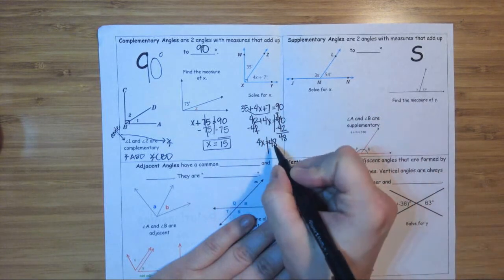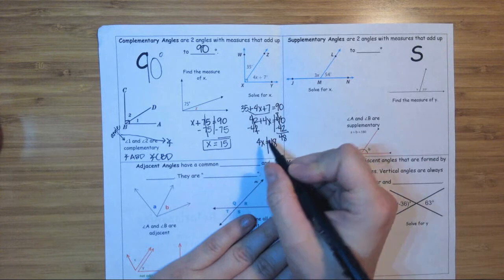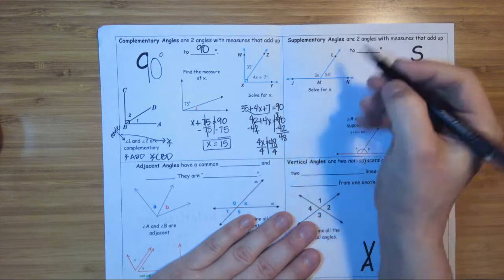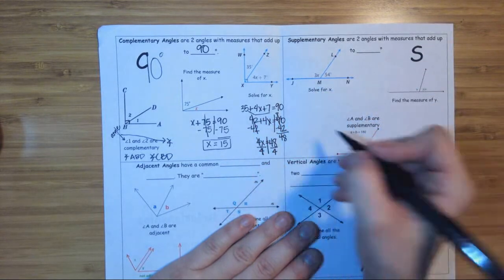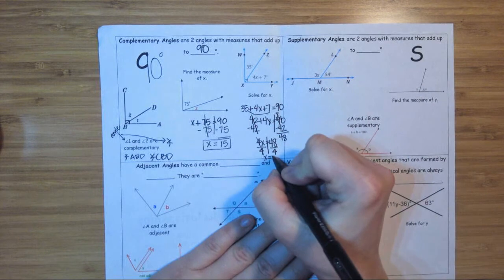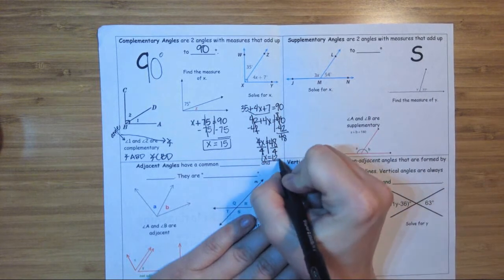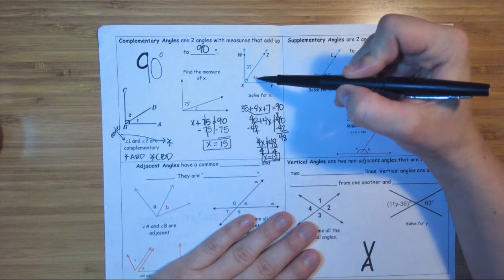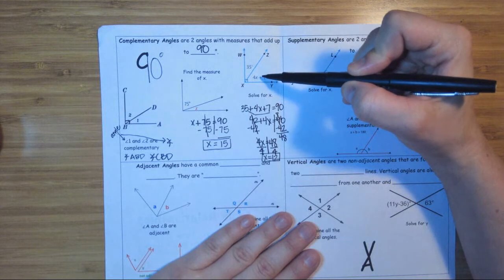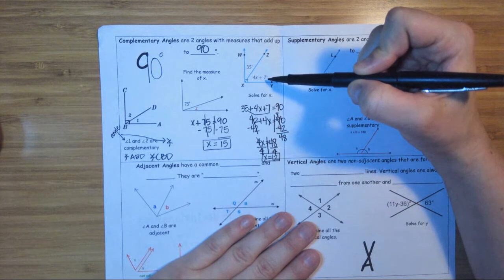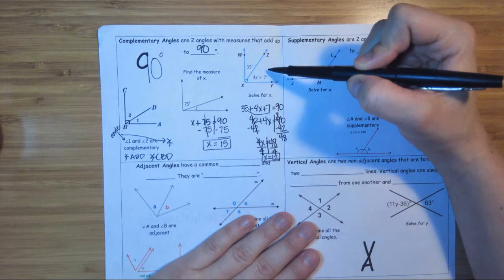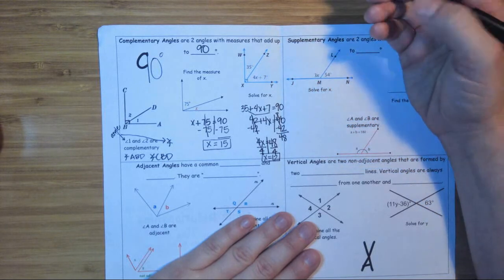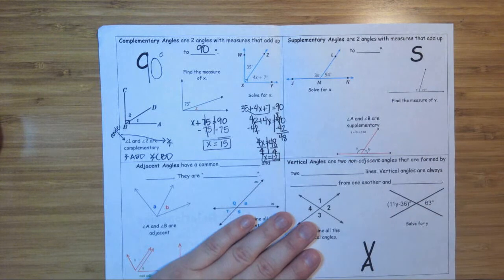Then I'm going to cut this in half. To isolate this variable, the opposite of multiplying by 4 is dividing by 4. Do that to both sides. 4 divided by 4 cancels. 48 divided by 4 is 12. So in this case, x equals 12. I can plug that back in to check. 4 times 12 is 48, and 48 plus 7 is 55. So if this angle is 55 and this one's 35, if I add them together, I do get 90. So I know that my answer is correct.